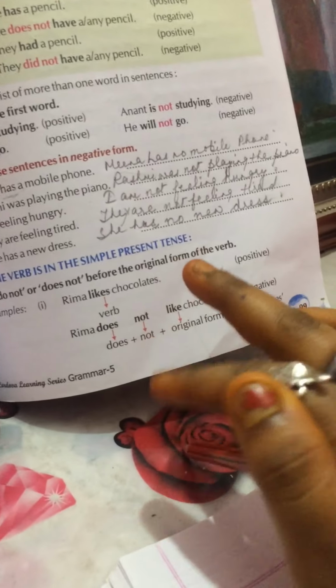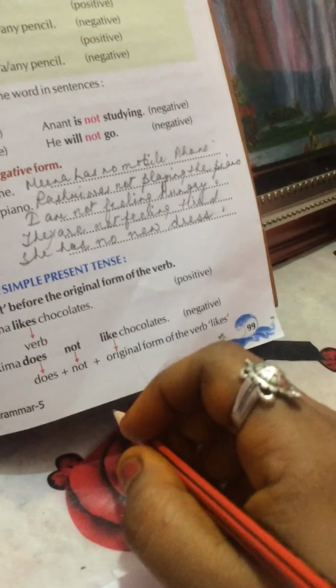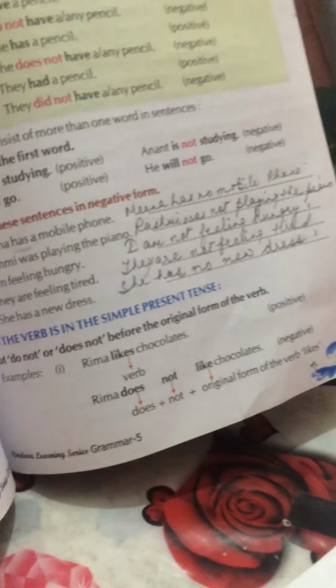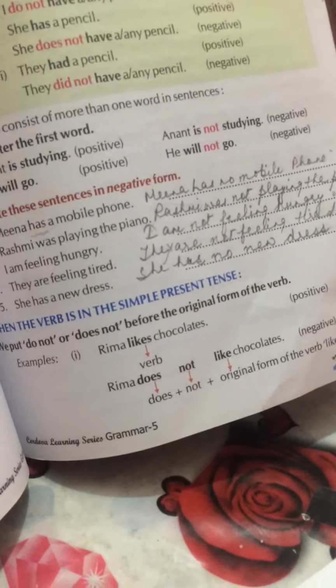Here, washes is a verb, and this is also habitual. Then permanent truth: the sun rises in the east, the sun sets in the west. These are truths. Clear? Words like speaks, washes, rises, sets are all in the simple present tense.